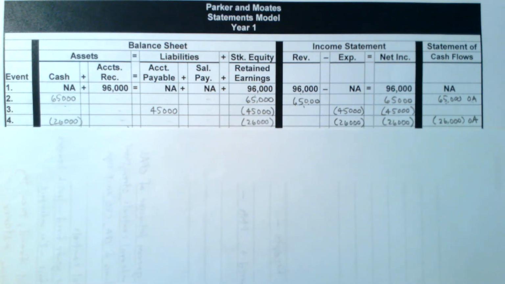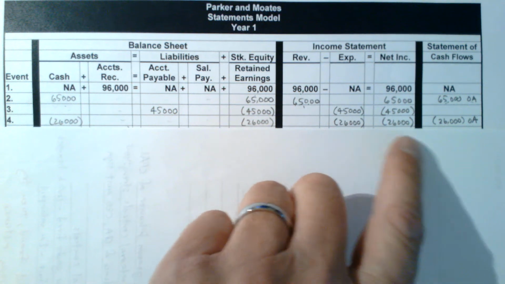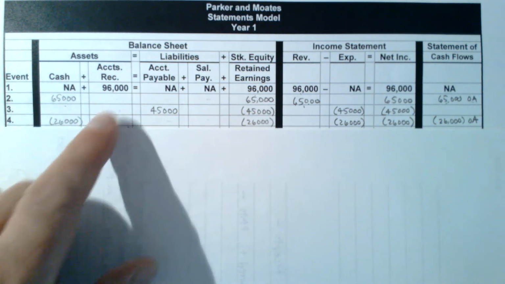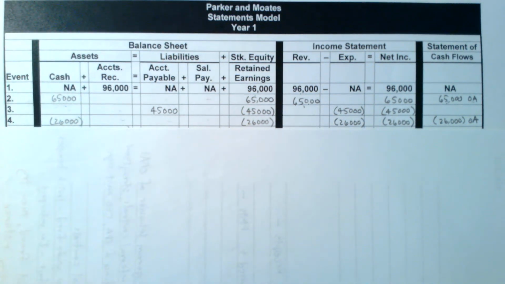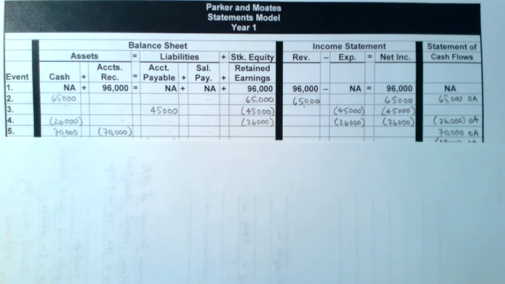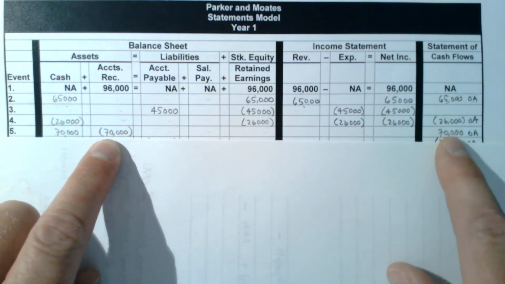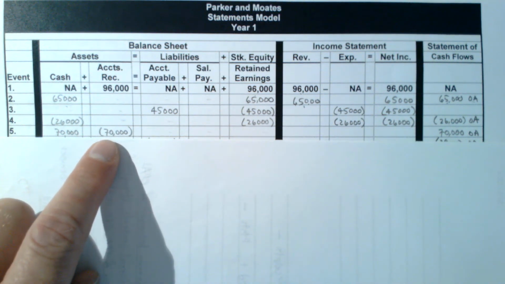So cash goes down by 26, retained earnings goes down by 26, recognized an expense, and there is cash flow associated with it. Next, we collect 70,000 of cash from our receivables. So the money, this 96,000 that people owe us, we collect some of that. So cash goes up by 70, accounts receivable goes down by 70, and we recognize the cash flow.